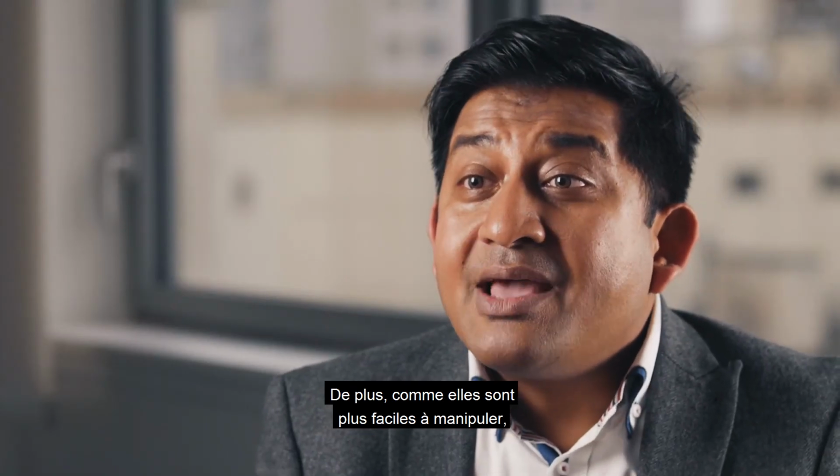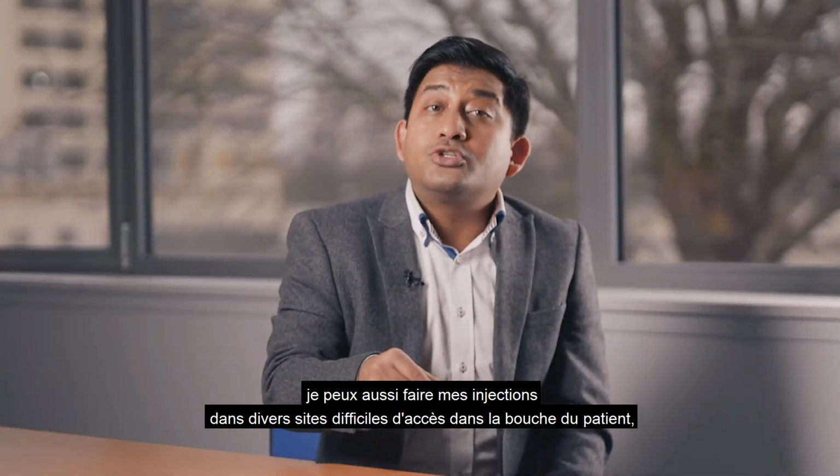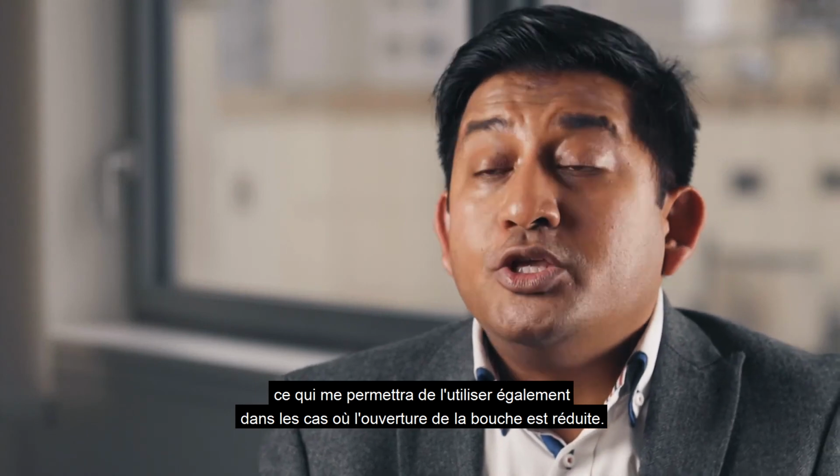More importantly, because they are easier for me to handle, I can also inject in various difficult, hard to reach places in the patient's mouth, which will allow me to also use it in cases where there's limited oral opening.